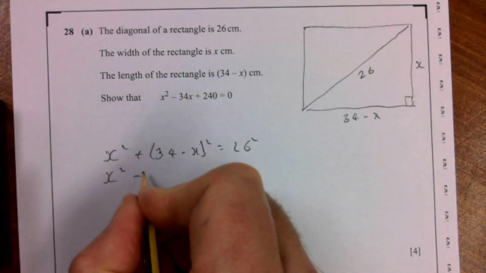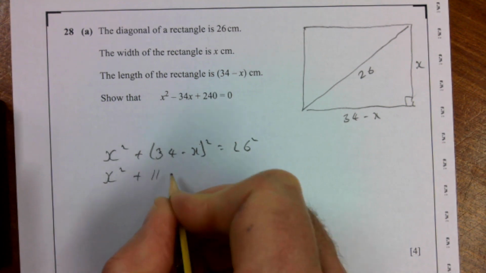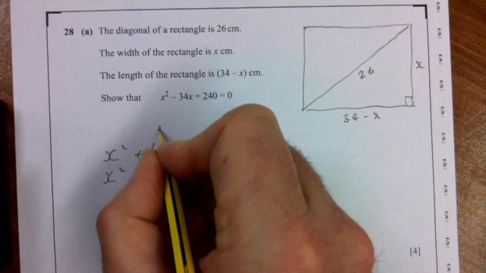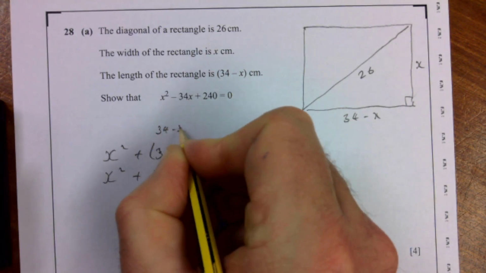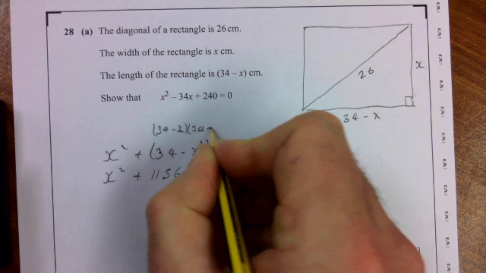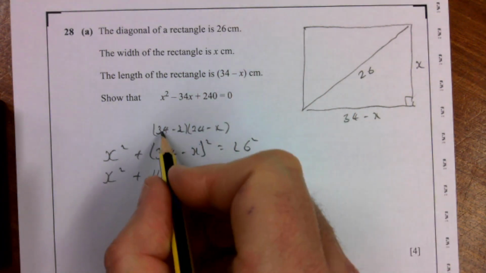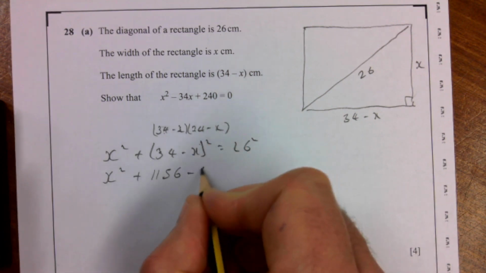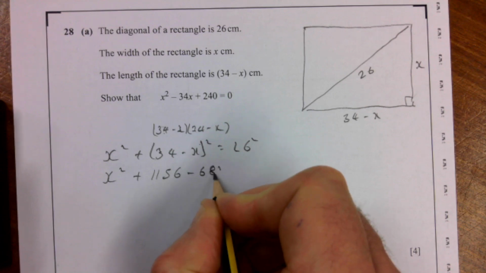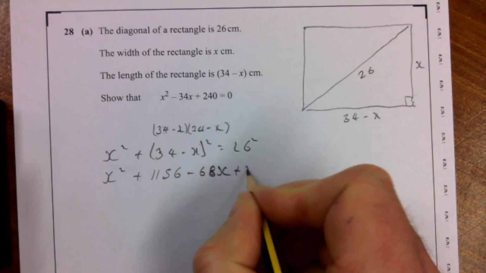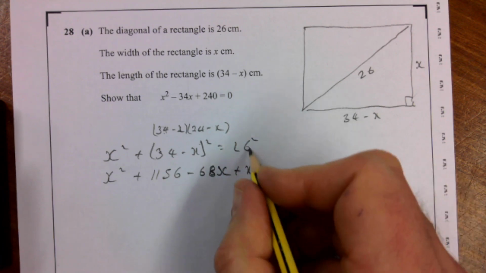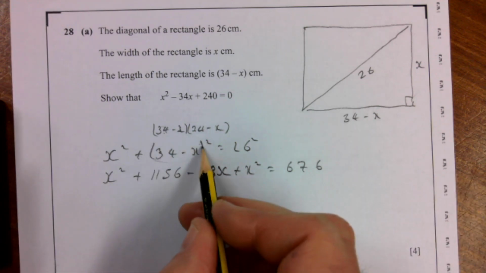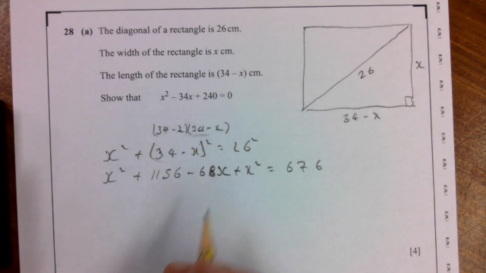That gives me x squared plus 34, if you square it, I think you get 1156. And I've done this out separately, but 34 minus x squared, remember, is 34 minus x times 34 minus x. We're actually doing FOIL here, so 34 times 34, 1156, minus 34x minus 34x, that gives me minus 68x, and then plus x squared, and then 26 squared is 676. I hope you see what I've done there. I've multiplied this out. You need to use FOIL because it's the whole thing squared.